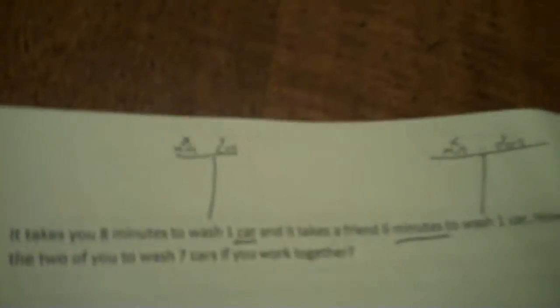Okay, these are a little bit confusing, so I'm going to go pretty slow. It takes you 8 minutes to wash one car. It takes a friend 6 minutes to wash one car. How long does it take the two of you to wash 7 cars if you work together?